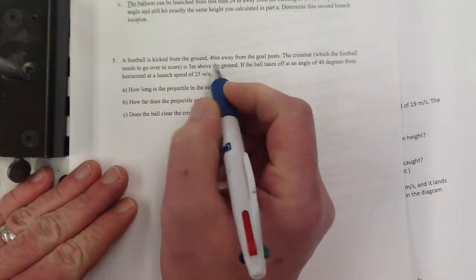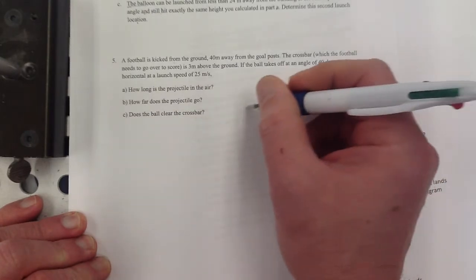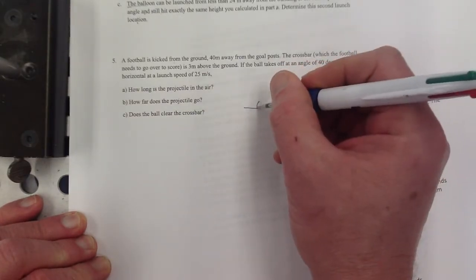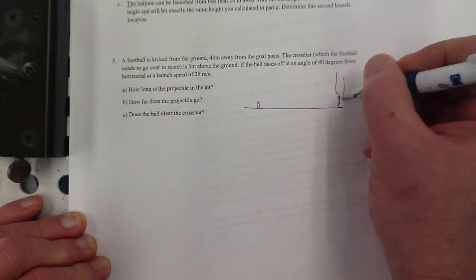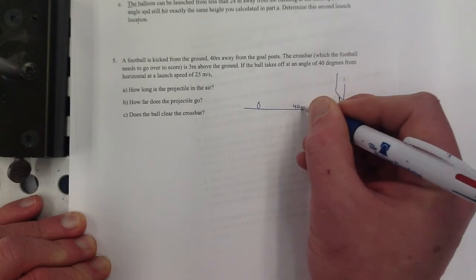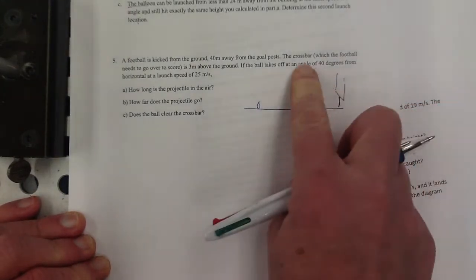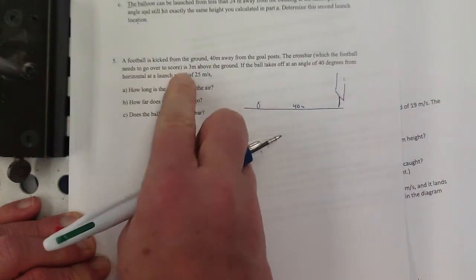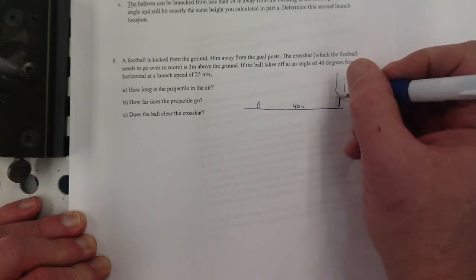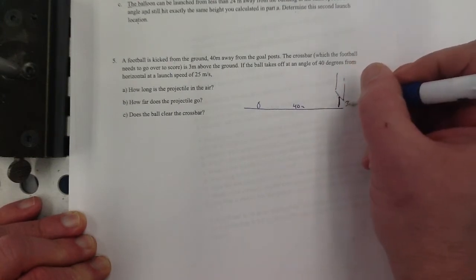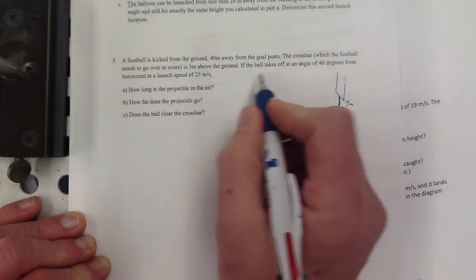Football is kicked from the ground 40 meters away from the goalposts. Let's make a little picture of this. Football, here's the goalposts there. This is 40 meters away, so that's going to be my delta x, right? That's a horizontal distance. The crossbar, which the football needs to go over to score, just in case you didn't know that about football. So the crossbar is 3 meters up. That's about what they are. I got just a wee bit more than that, maybe.